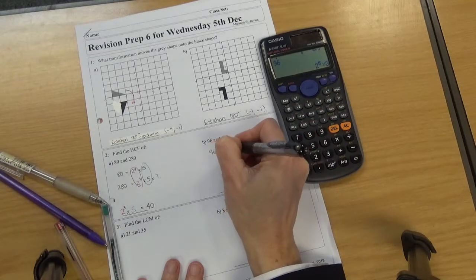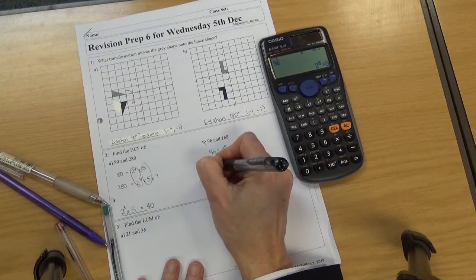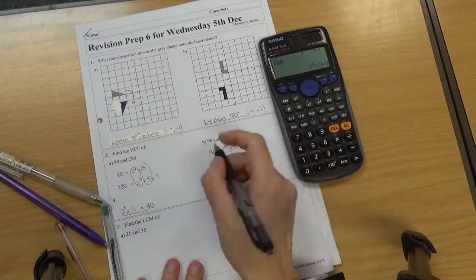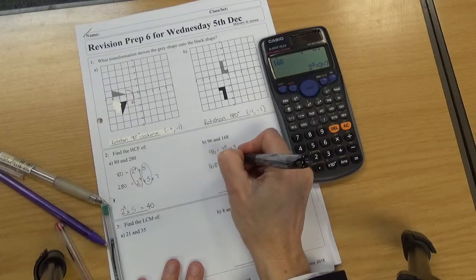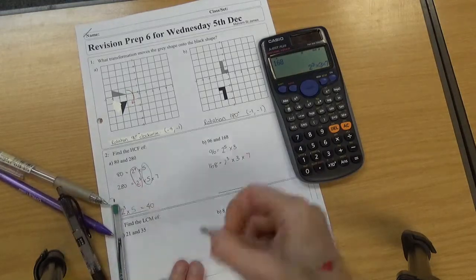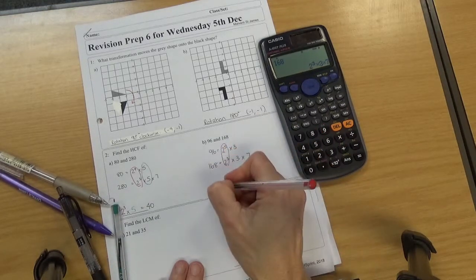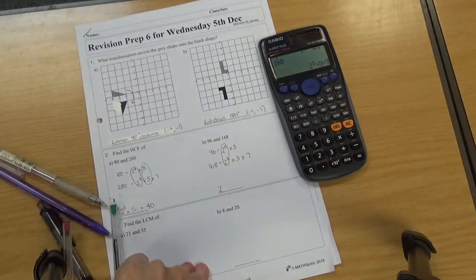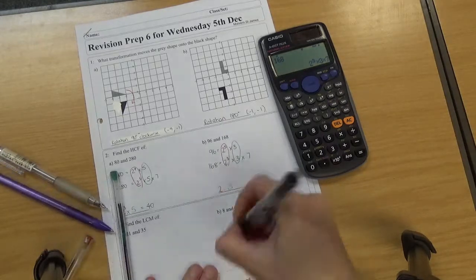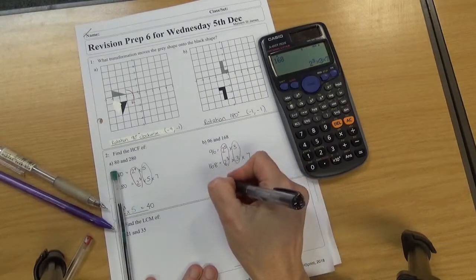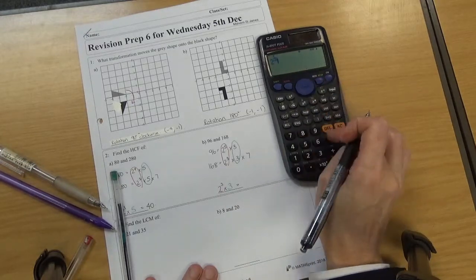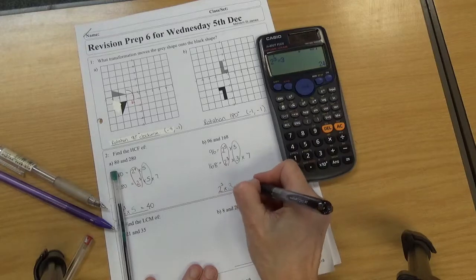96 is 2 to the 5 multiplied by 3. 168 is 2 cubed multiplied by 3 multiplied by 7. They've both got a 2. They've both got a 3. And the lowest power of the 2s is cubed. 2 to the power 3 multiplied by 3 is 24.